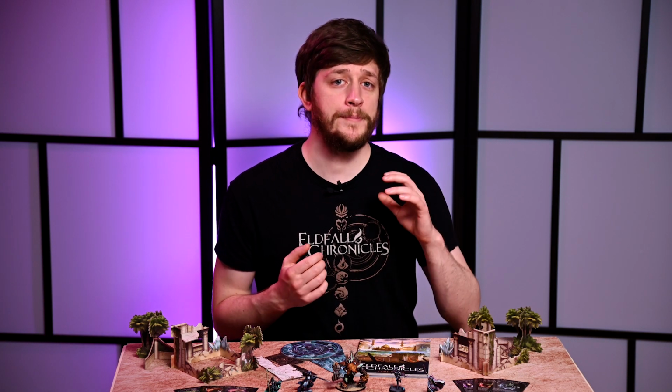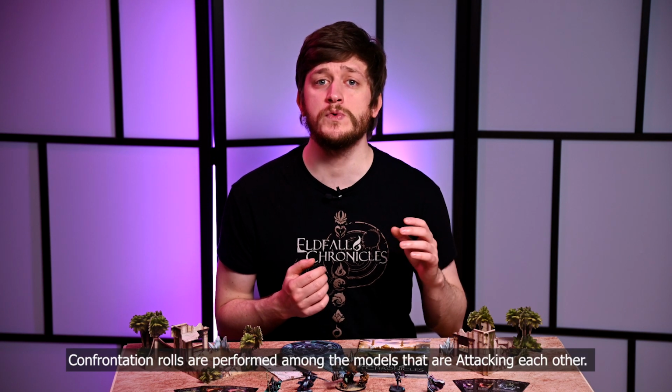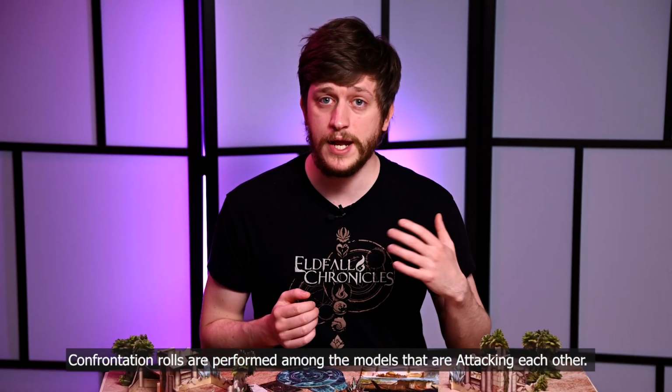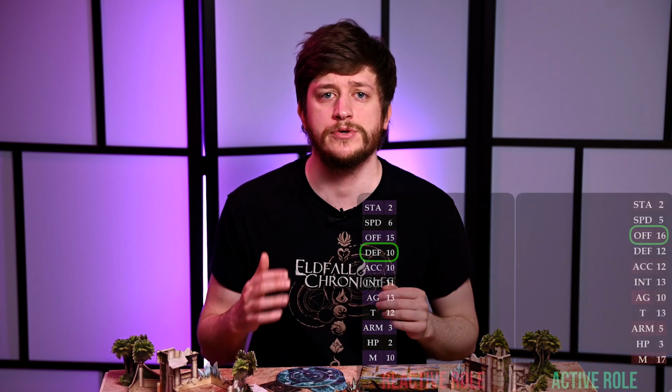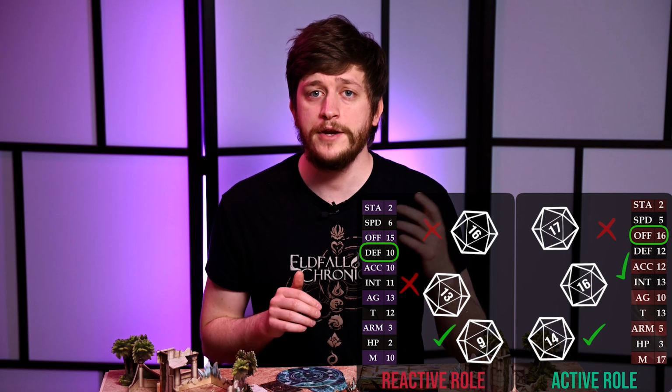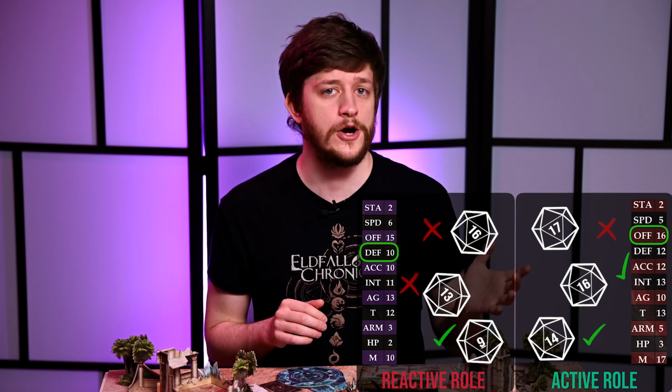However, things get a little more complicated with opposition. Confrontation rolls symbolize parrying, blocking, counterattacking, and the quickness of strikes. They are performed among the models that are attacking one another. When two models declare attack actions against one another, these two attacks will be resolved using a confrontation roll. To make a confrontation roll, both models roll their dice pool and compare the results to their stat. Any rolls over their stat can be discarded.